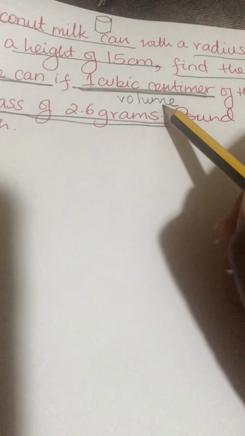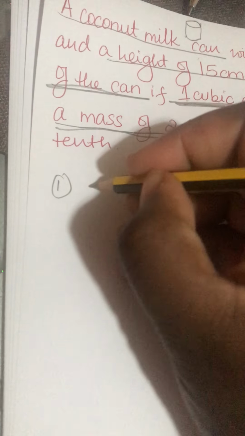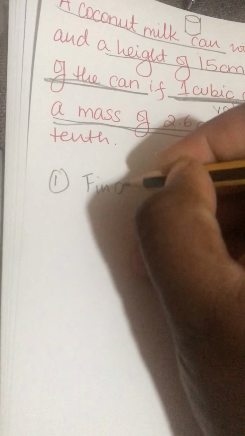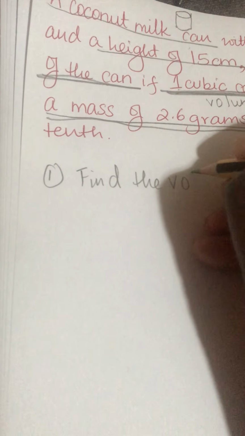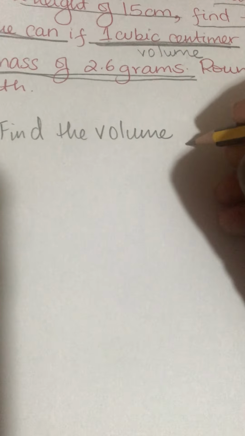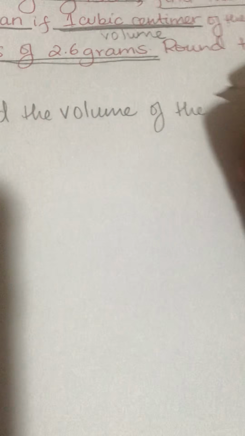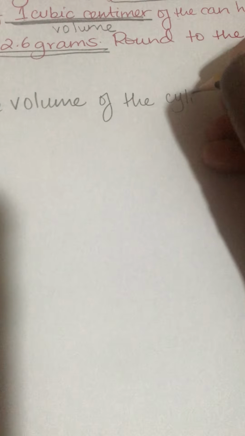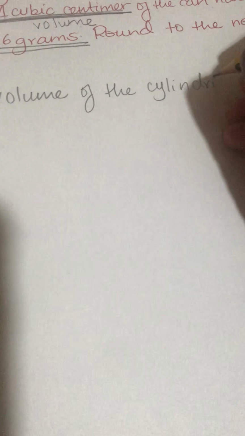So that means I'm going to ask myself, do I know the volume of the can? I don't see anywhere here where the question said the volume of the can, but I know they gave me information that I can use to find the volume of the can. So my step 1, find the volume of the cylinder or cylindrical can. Cylindrical just means cylinder.